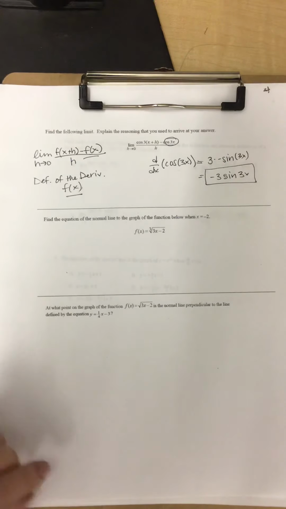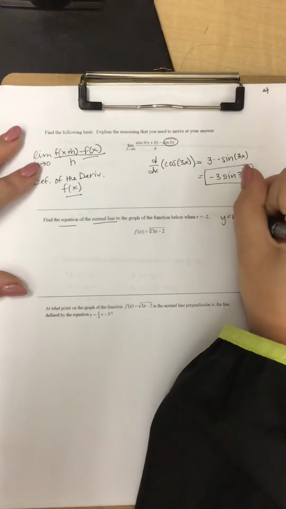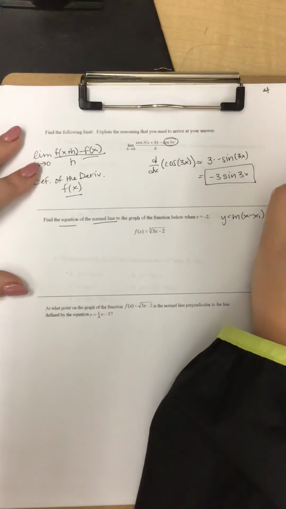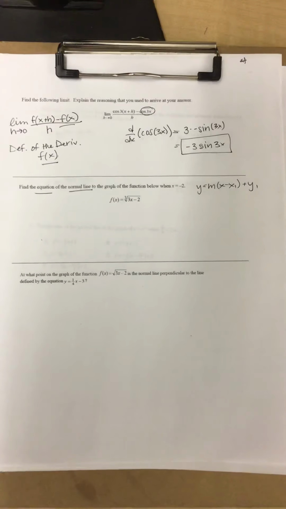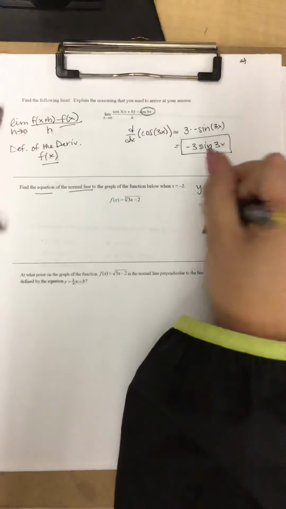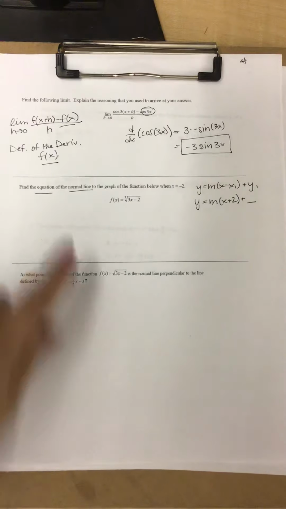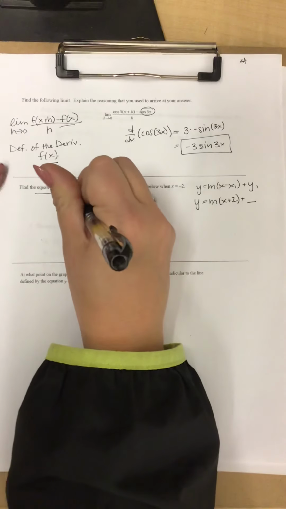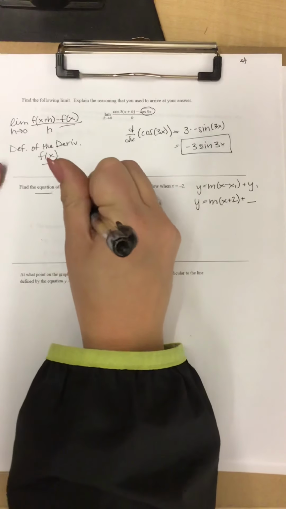All right, this one, equation of the normal line. So y equals m times x minus x1 plus y1. Equation of the line, you should just do that immediately. And they want the normal line, which is at x equals -2. So we're going to do it just like we did before in that previous problem on the last page, except at the very end we're going to make our slope perpendicular, aka opposite reciprocal.